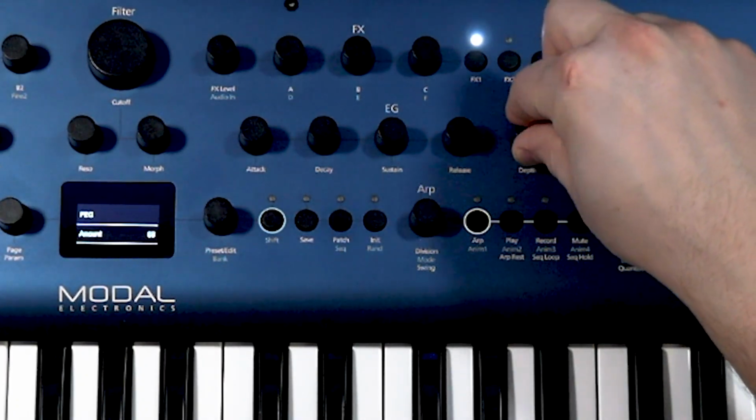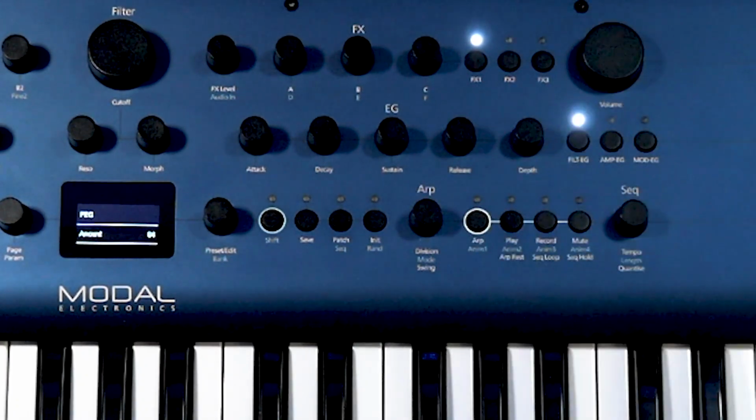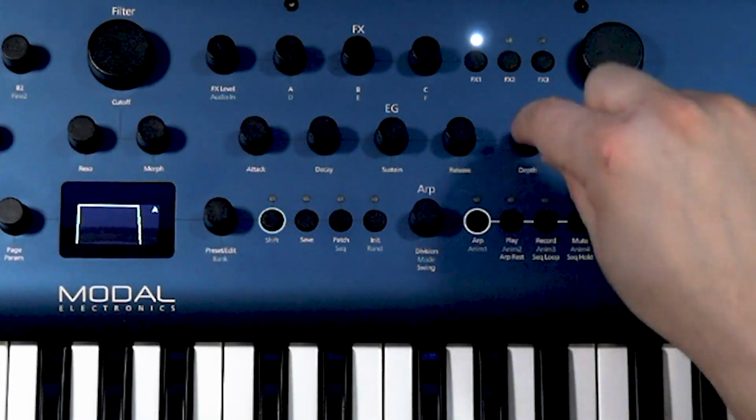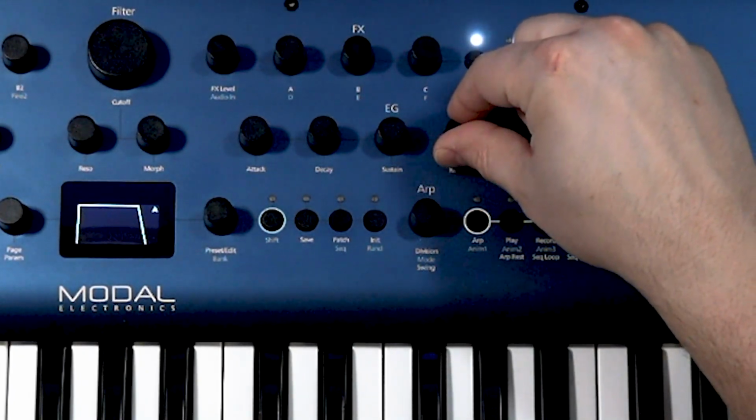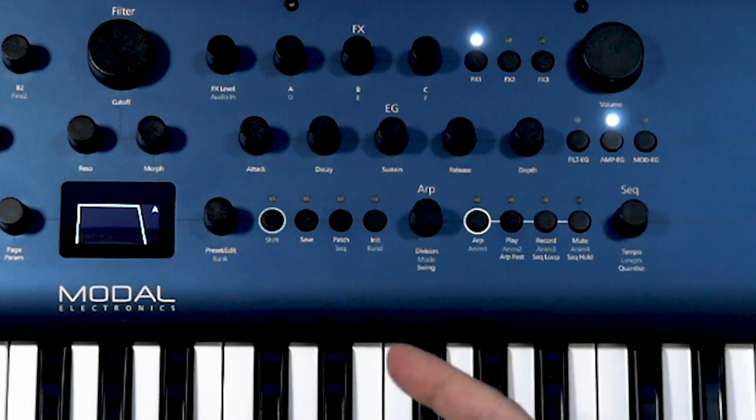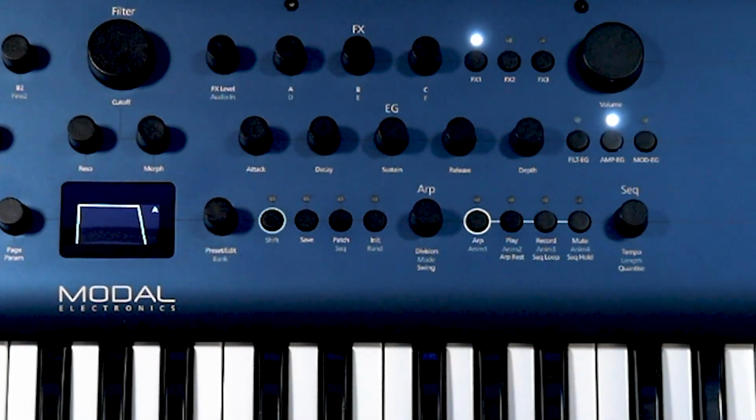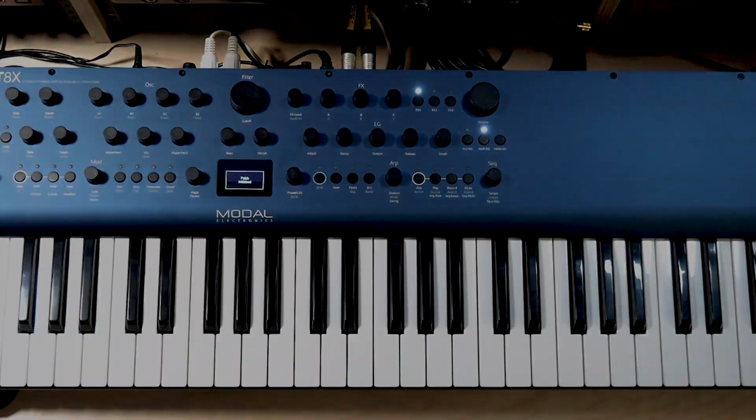The depth is everything. You're going to want the depth cranked up. And of course, you're going to want to have a little bit of release on your amp envelope. So that's where you're starting. We're going to hit initialize though and start over from the app side of things.